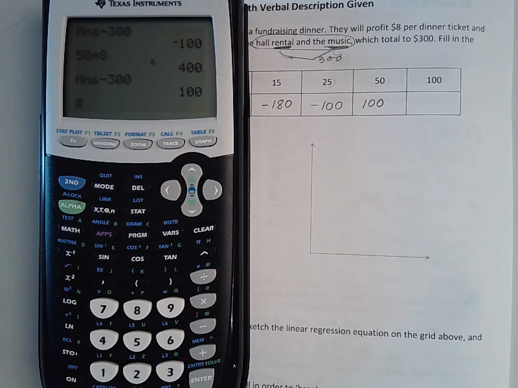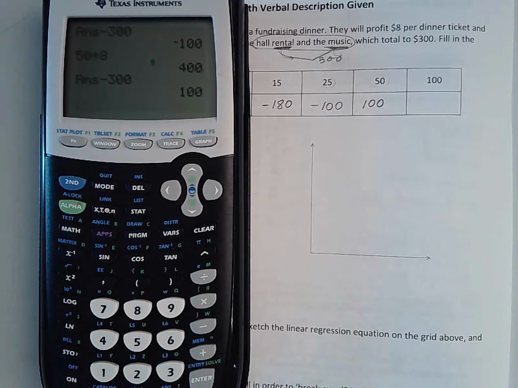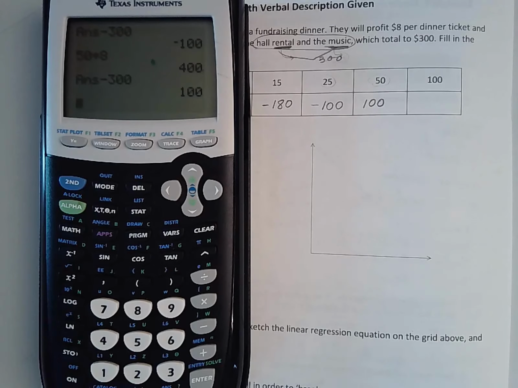For the 15 now, 15 tickets. We didn't pay for the hall and the music? Are you doing this all every time? No, not every time. 20, yeah. That's what I'm confused on too, because I start at negative 300, and then I go from negative 180 to 20 because the 200, and then you do negative 180 plus the 200 because that is the plus, so then you're down to 20.